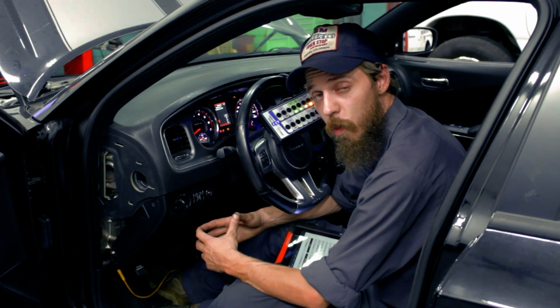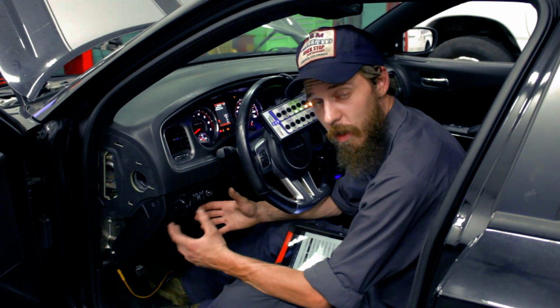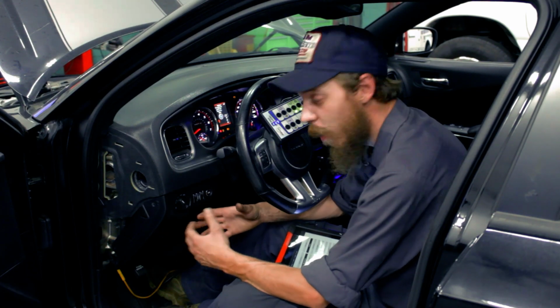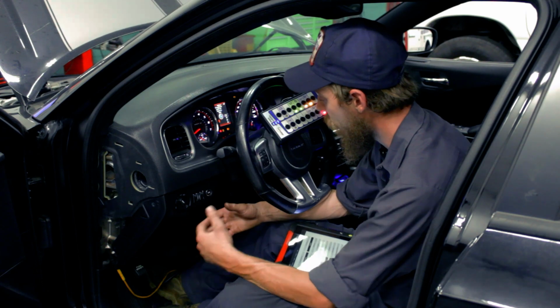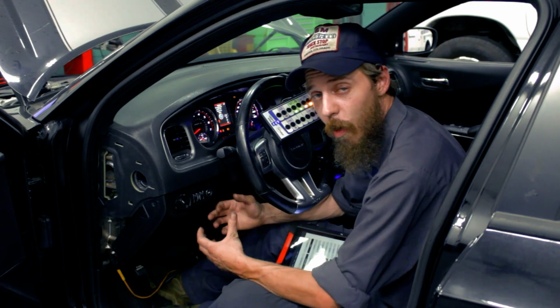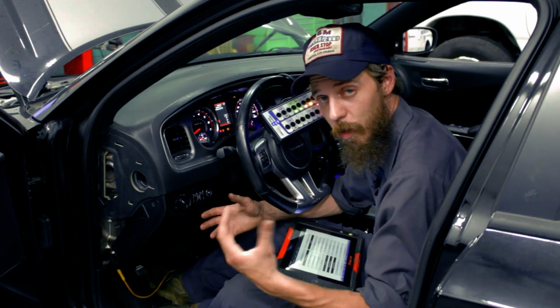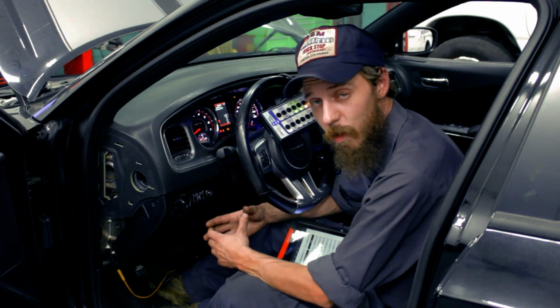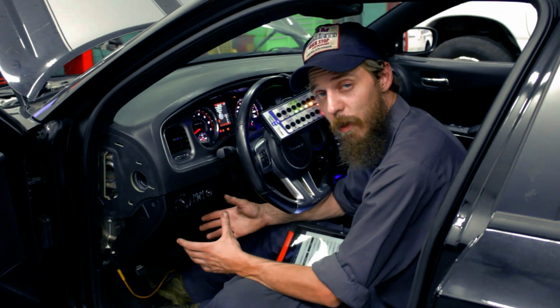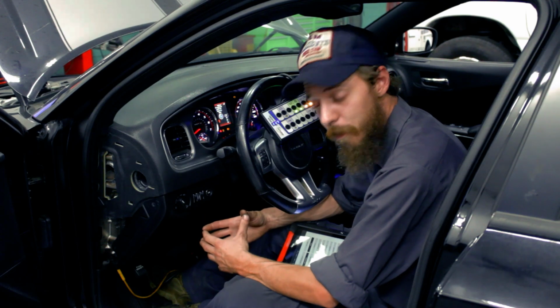In park or neutral, it should show high voltage, in this case system voltage of 12 volts. In our particular case, 11.7 volts. We've had the car on for a while, no battery maintainer, but we should see system or battery voltage for that particular data PID.